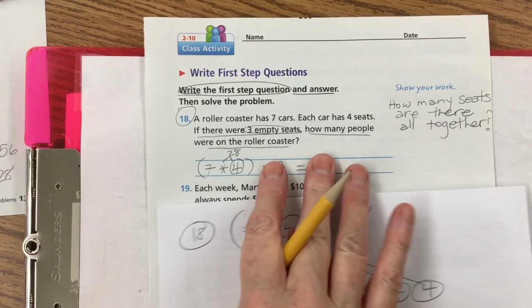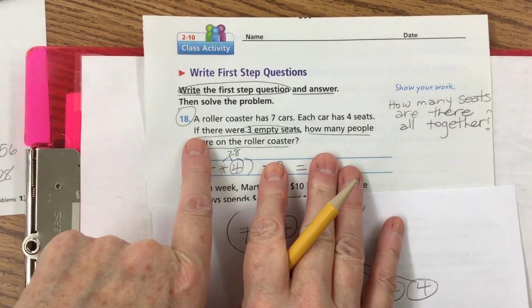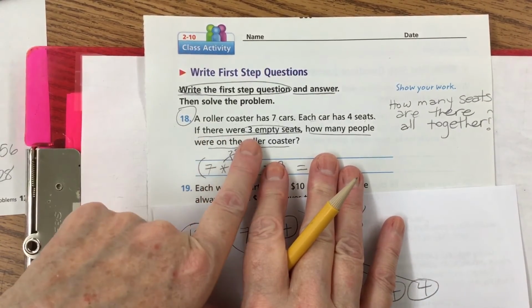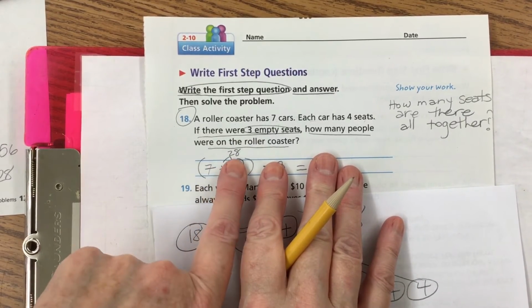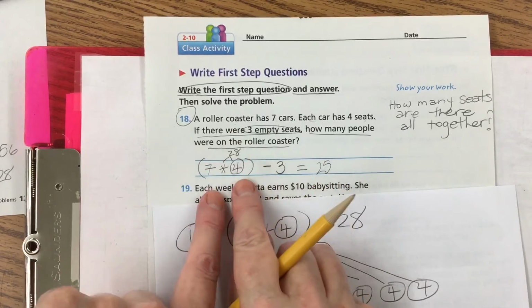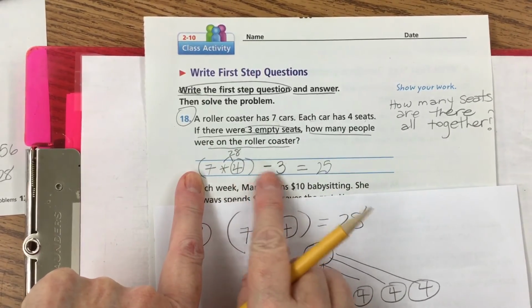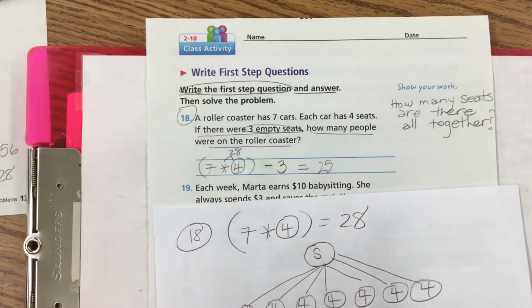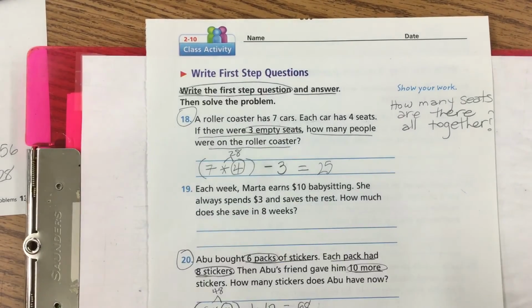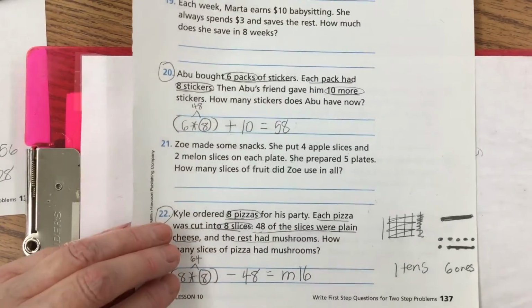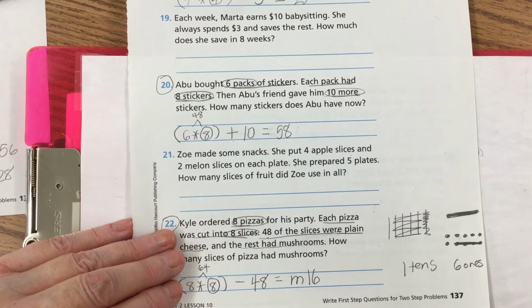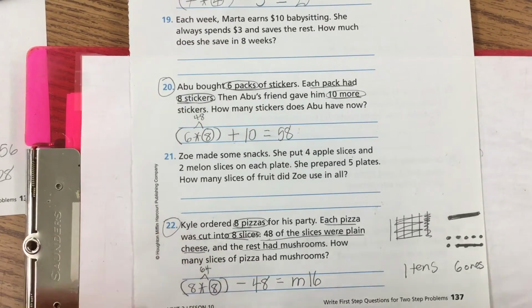Then we read the rest of the story: if there were 3 empty seats, how many people were on the roller coaster? There were 28 seats altogether, but we had to put it like this, minus 3. And so there were 25 people. I'll do one more problem really quick, and I haven't pre-read this, so this is all on the fly.